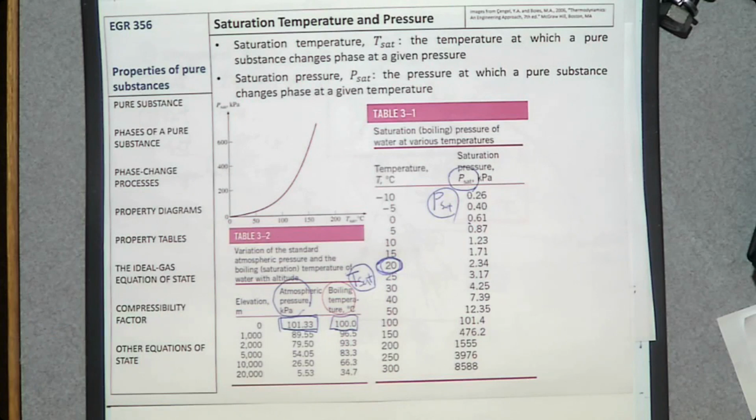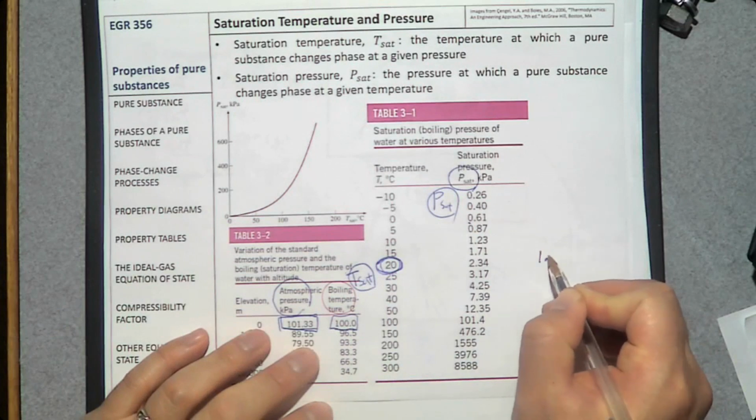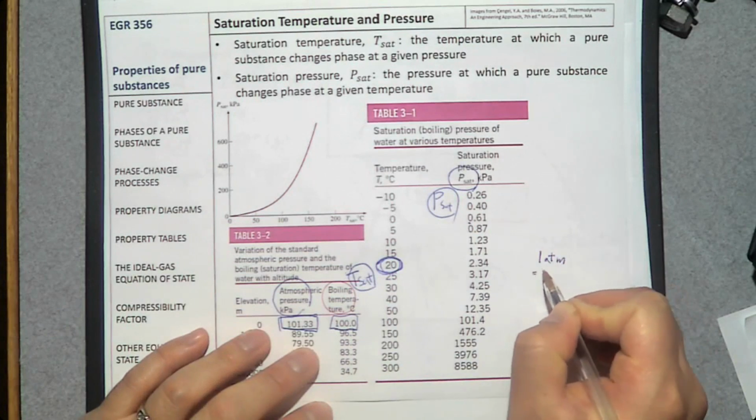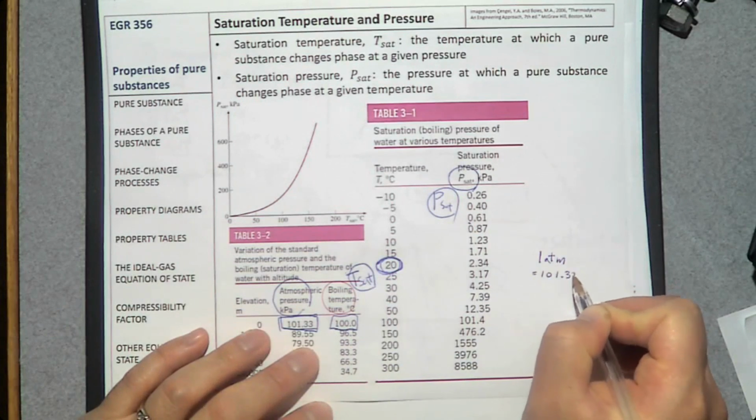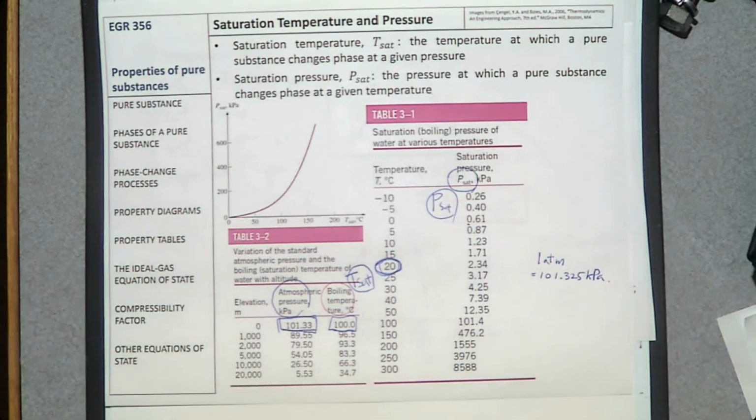What is the atmospheric pressure in this classroom? 1 atm is 101.325 kilopascal. That is the pressure in this classroom. If you decrease the pressure in this classroom from 101.325 down to 2.34, you will see water is going to undergo a phase change. Okay?